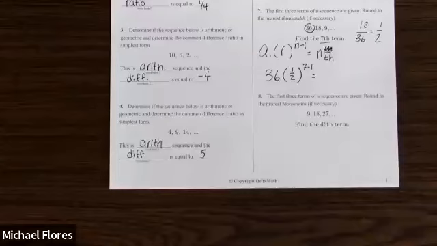Now from here, it's simply plugging it into your calculator. So I'm going to go ahead and give you the answer, which would be 0.563.